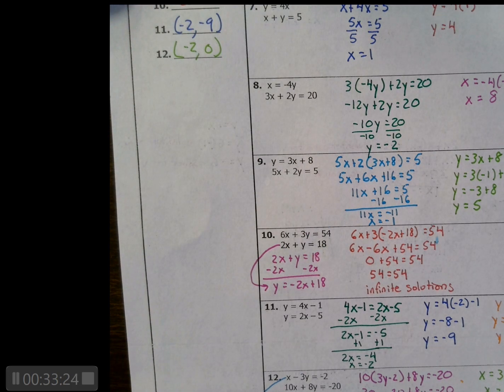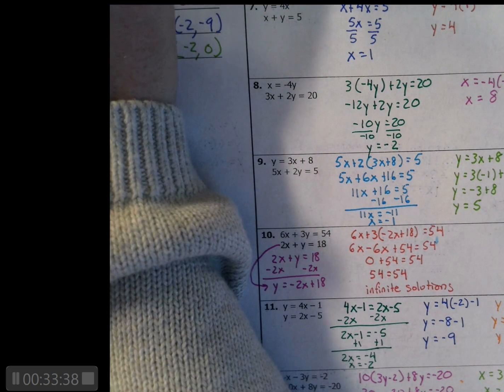And guys, we did it. We completed our notes. Yay! So now I want you to go onto Delta Math and do all of that systems of equations substitution practice. Okay, it will say substitution, so use the substitution one.